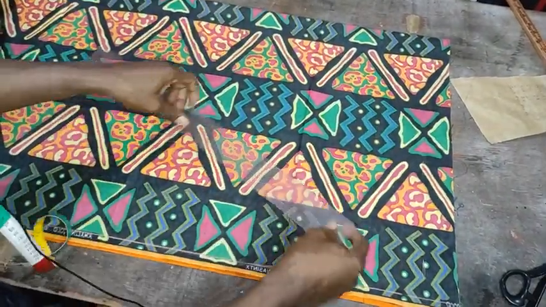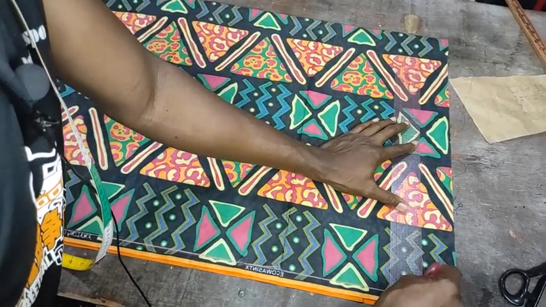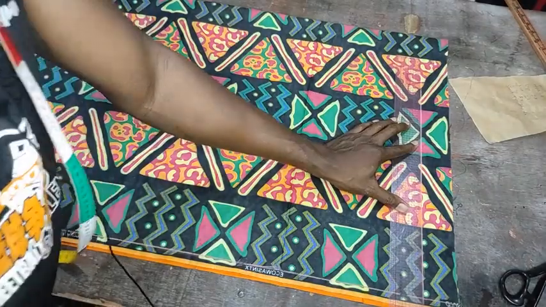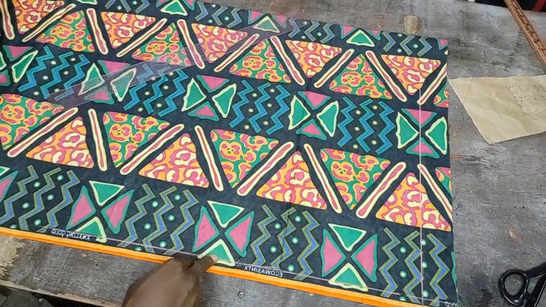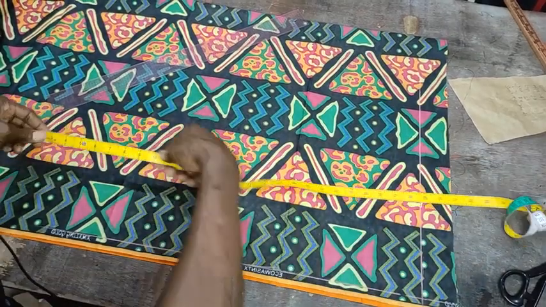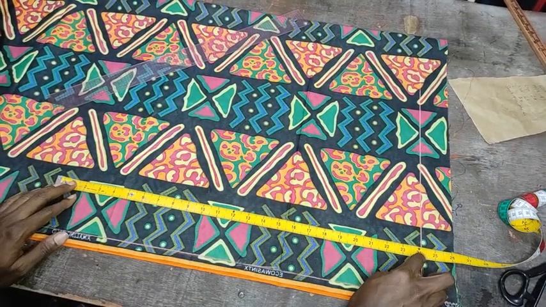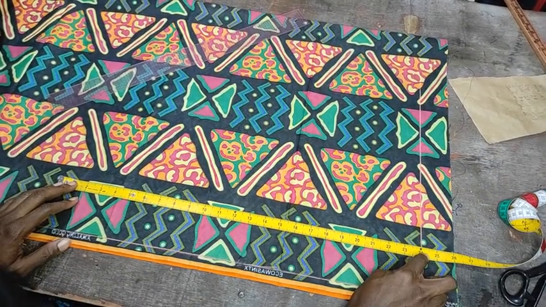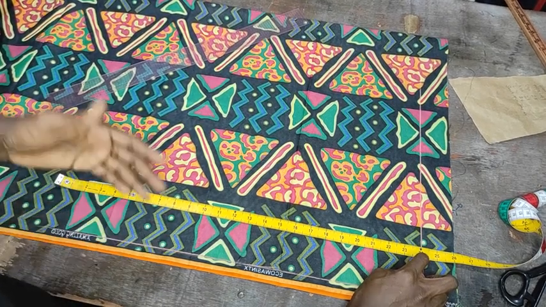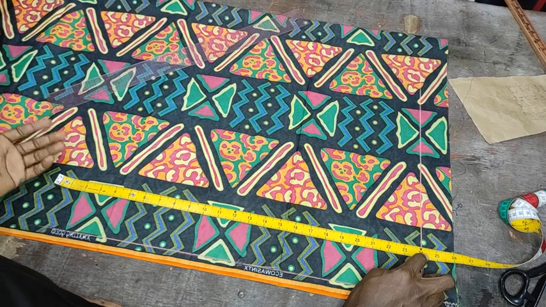After you have marked the 2 inches, you extend the line in this form. Then you apply the short length. The short length I have is 24. If it was a normal short length, it would be 20, 21, that range, depending on your customer's height.